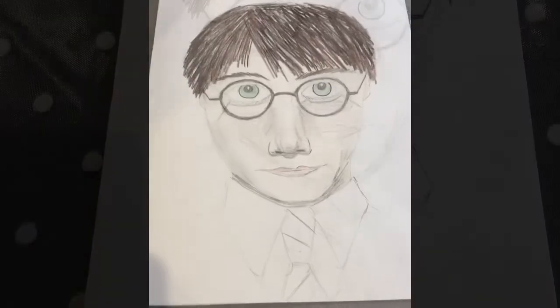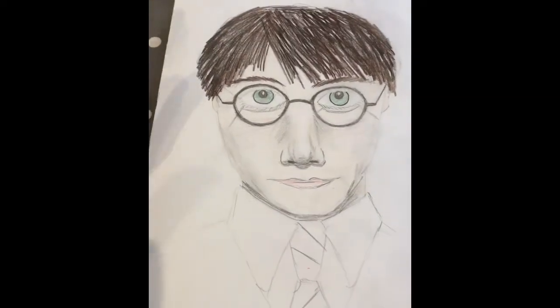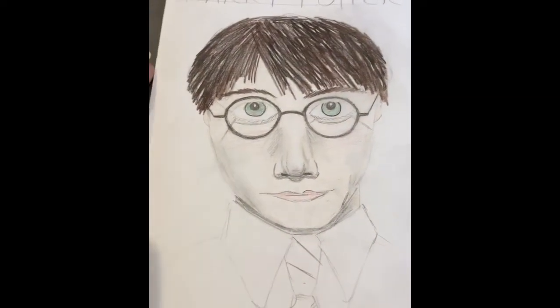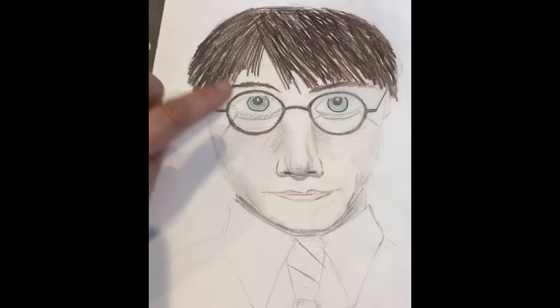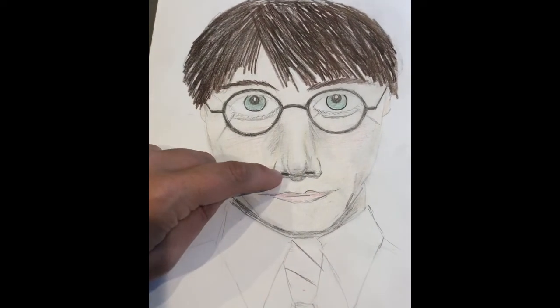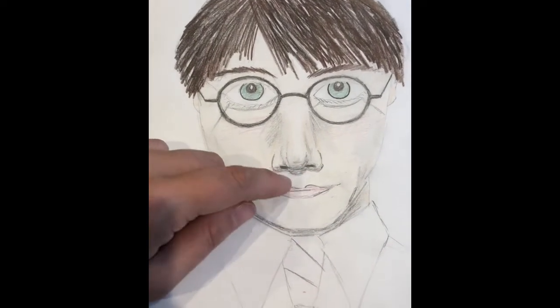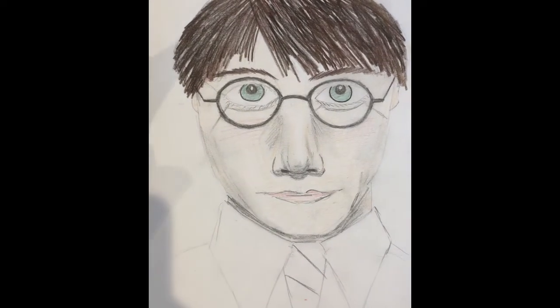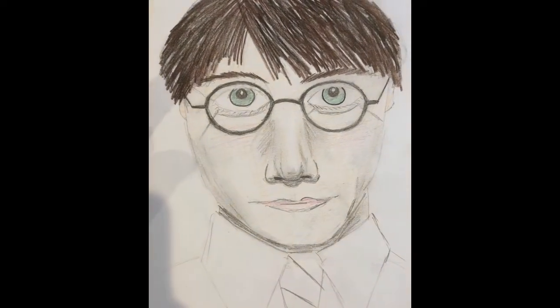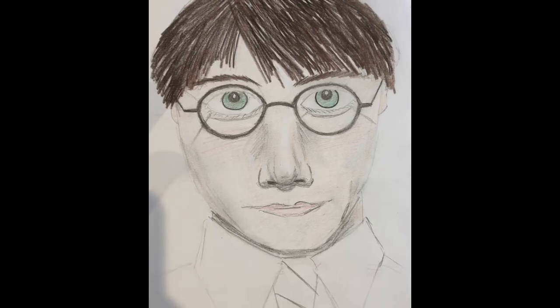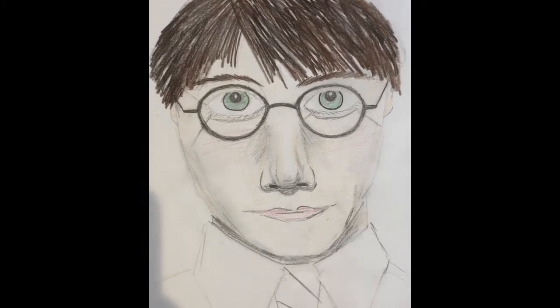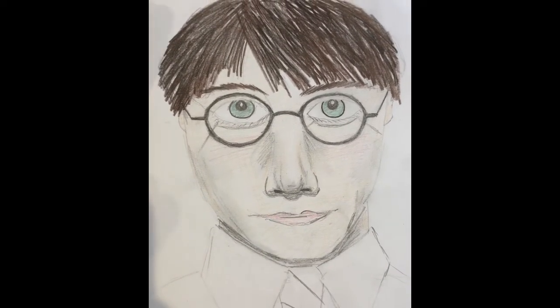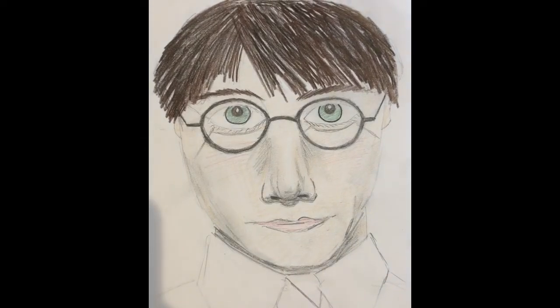So here is my finished portrait. Sorry, not finished, but finished face. I'm quite happy with it. I've really struggled with the nose. You can see I've tried to add in some shadows because in the picture, because of how the light is, there's a lot of shadow under his nose. But I'm still finding that really tricky. So I think I'm just going to leave it. I tried, but it was tricky.